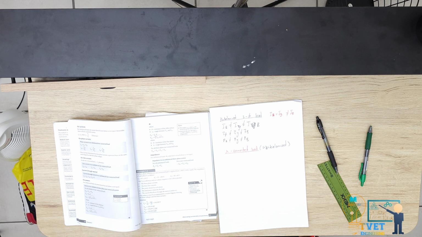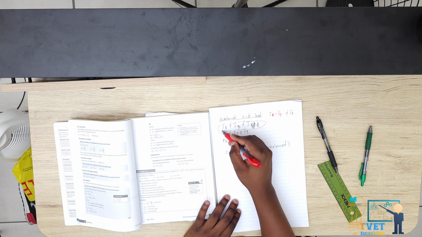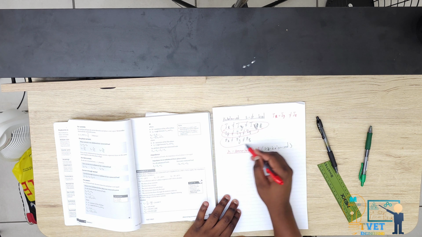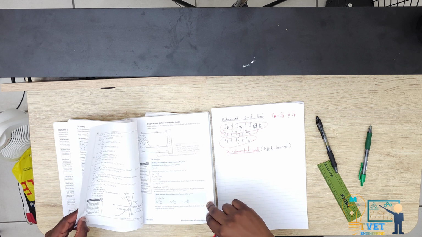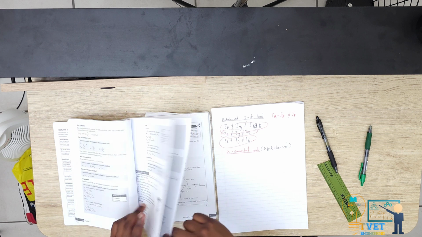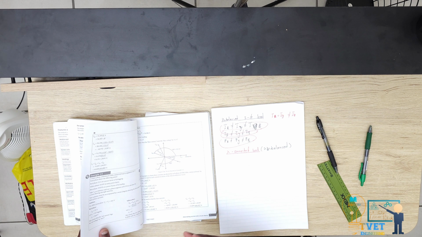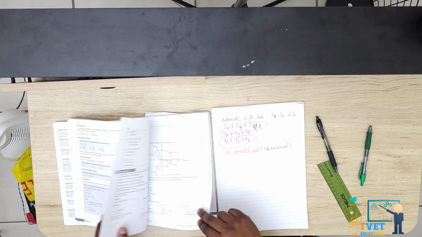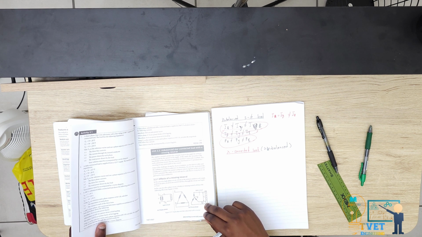Either the currents are not the same, the impedances are not the same, or the power of each phase is not the same, then it's an unbalanced star connected load. So I'm gonna use an example here to try and explain what is happening as I'm reading through the question. Then you'll attempt the activities.